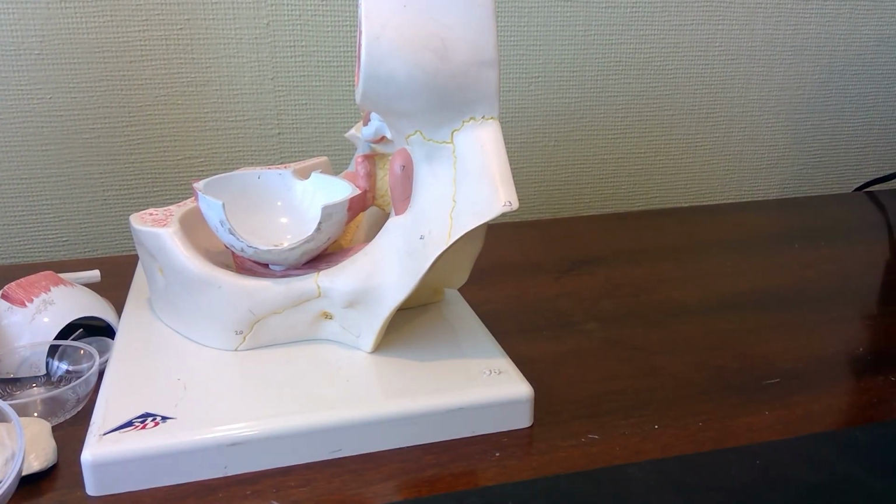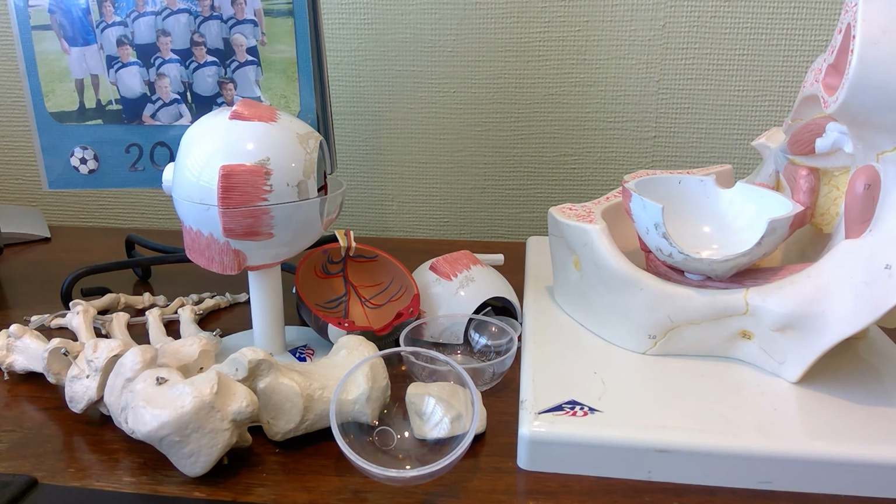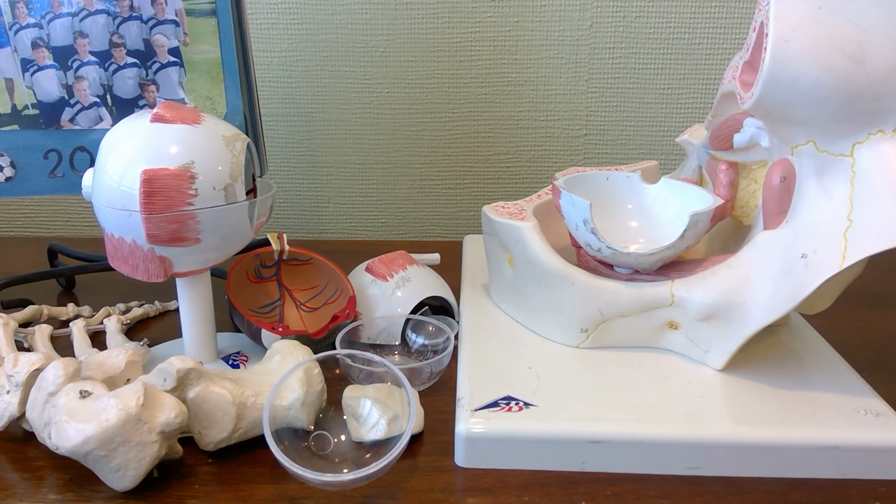Now, I'm going to give you a rough overview of what to expect. I'll just focus on my anatomy models here while I talk to you about what to expect on your EKG exam. Depending on your instructor, your EKG exam can be different.